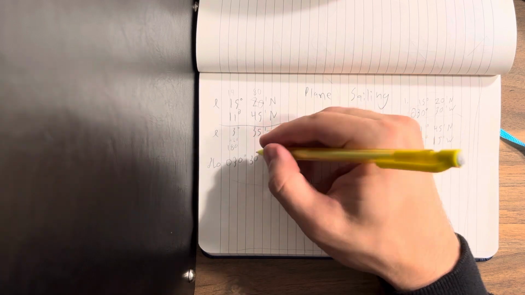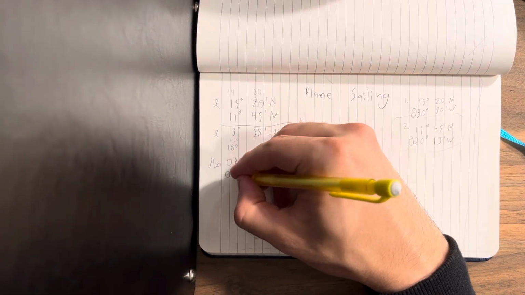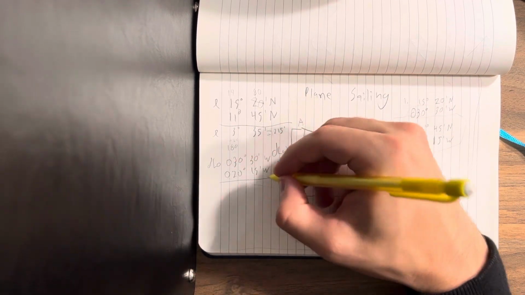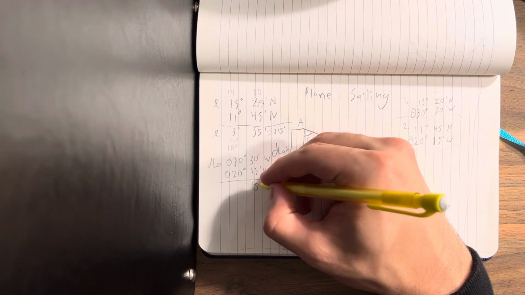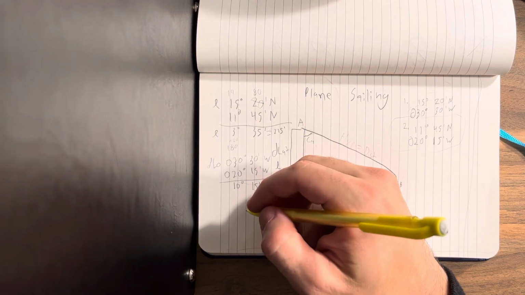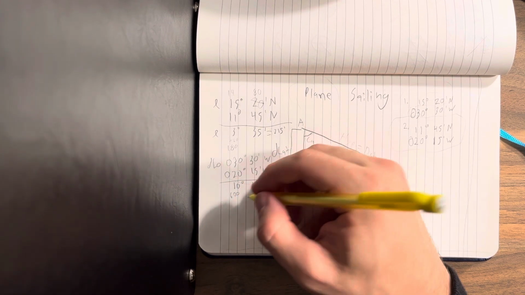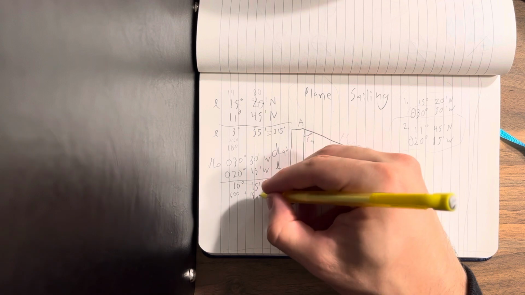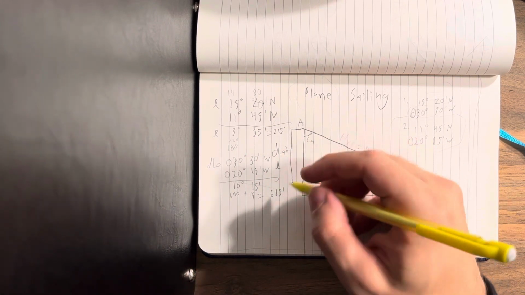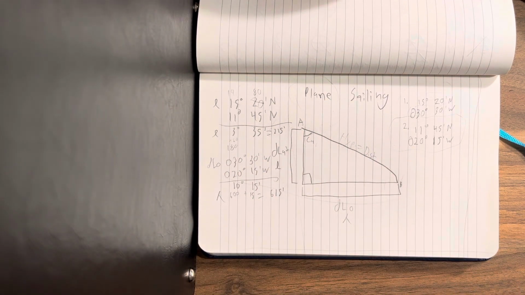So 030 degrees, 30 minutes west, and 020 degrees, 15 minutes west. Do the same process, subtract the minutes, you get 15. Subtract the degrees, you get 10. Now you have to convert that over. So 10 times 60 is 600. 600 plus 15, you get 615 total minutes of longitude as your DLO.